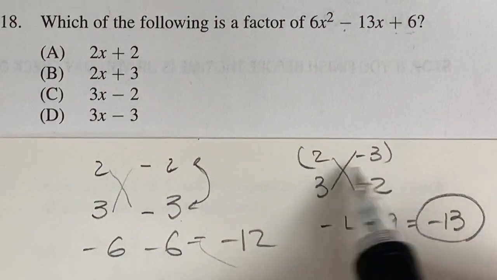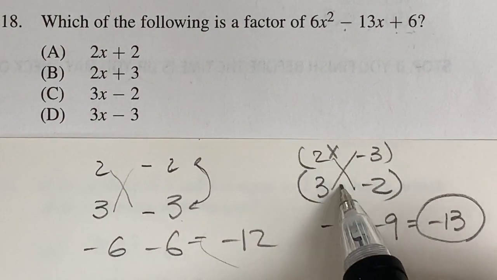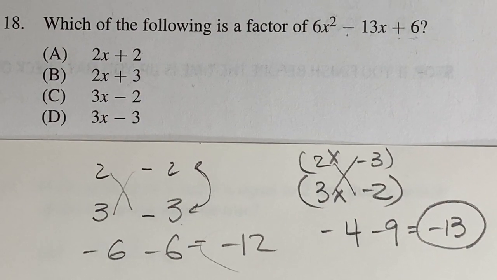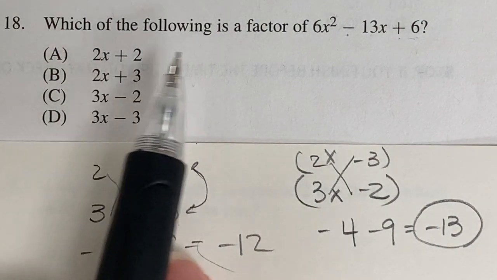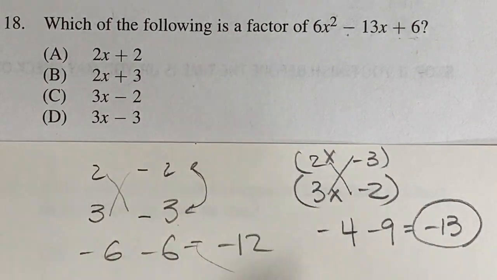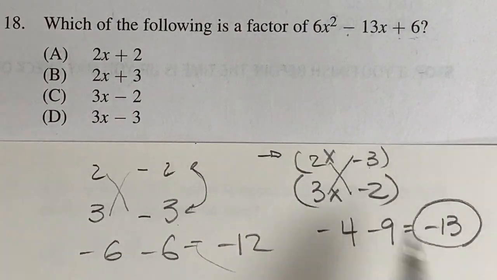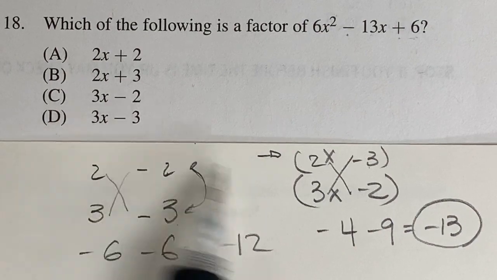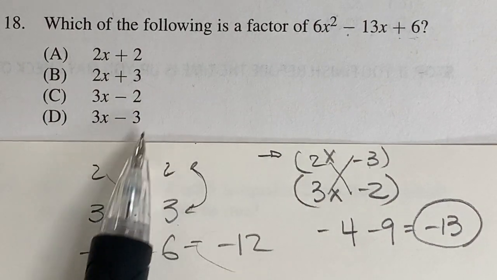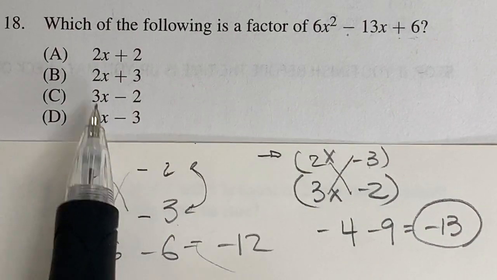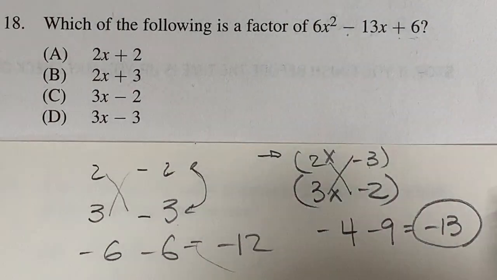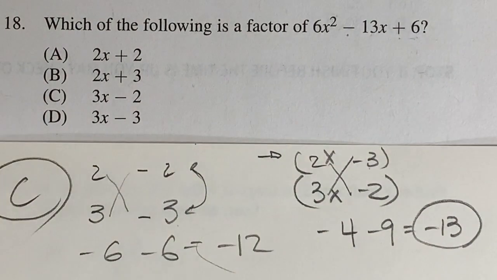So I know these are going to be my factors. The question is, which of the following is a factor of this quadratic? Well, 2x minus 3 is not here. 3x minus 2 is right here on C. So the answer is C.